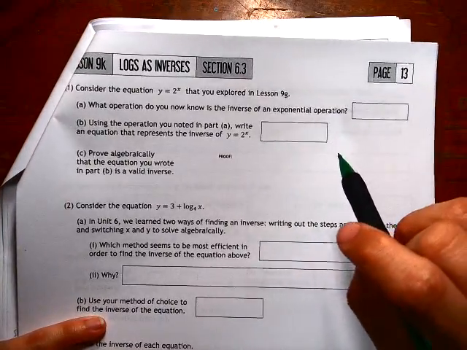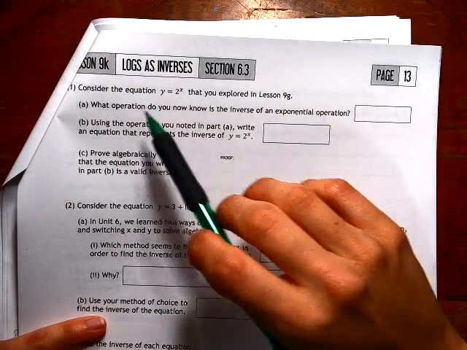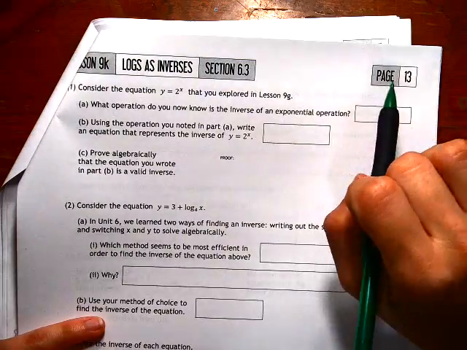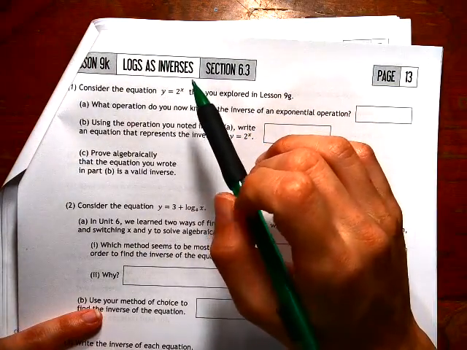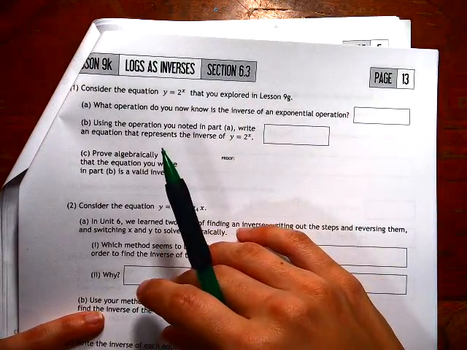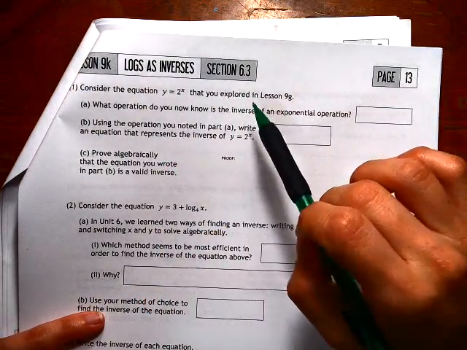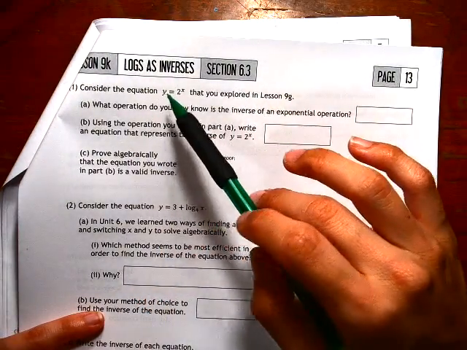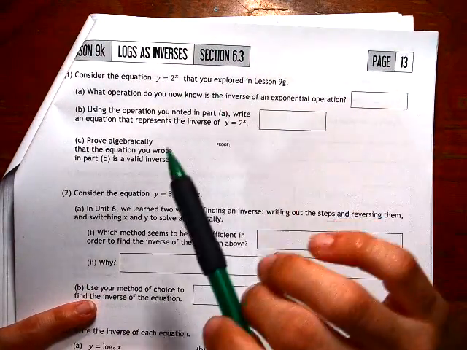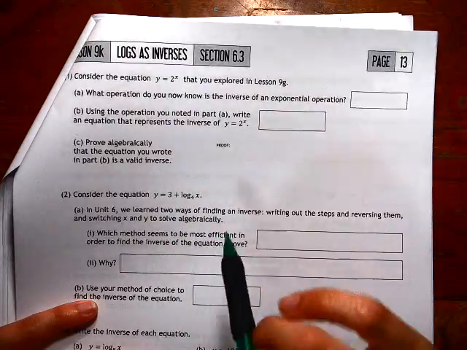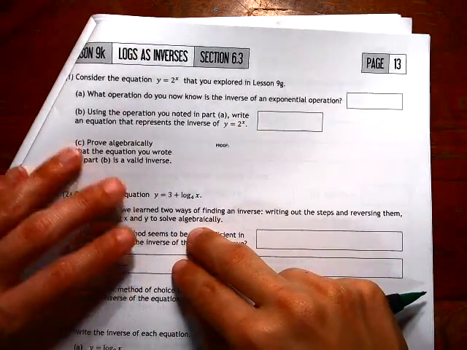Hi everyone. This series of videos is going to take you through lesson 9K in the packet, which is really an attempt to look at the bigger picture of logs and what they actually do for us as mathematicians. I should also make the disclaimer before we start that this is a slightly more advanced lesson in logs, and it's really meant for those of us who are going on to math analysis.